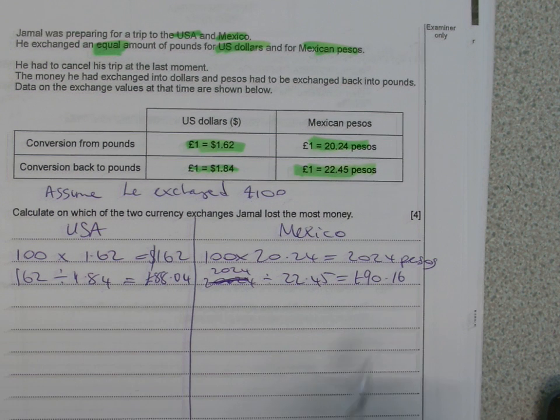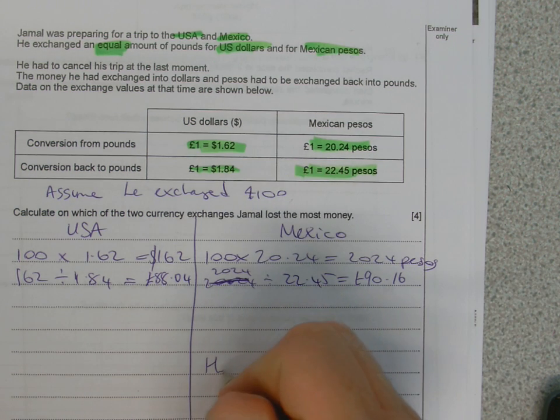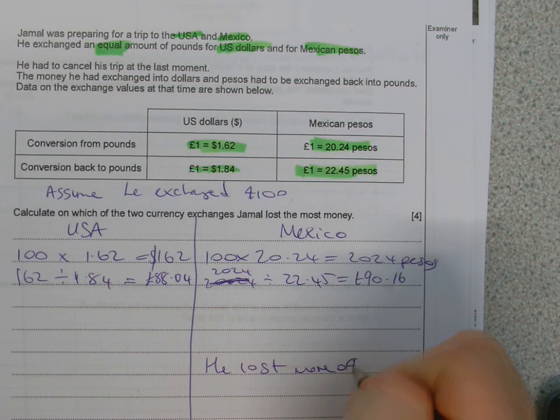Now, it doesn't matter, as I said, about the amounts, that's irrelevant. What you can see, though, is that he actually got more money back for the Mexican exchange than he did with the USA. So he lost more. He lost more on the US exchange, okay?